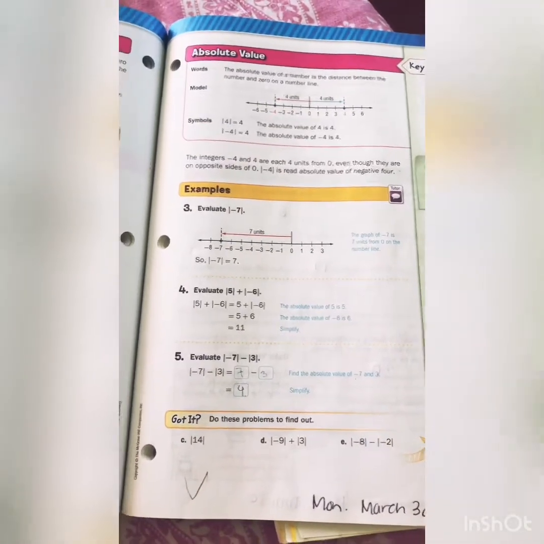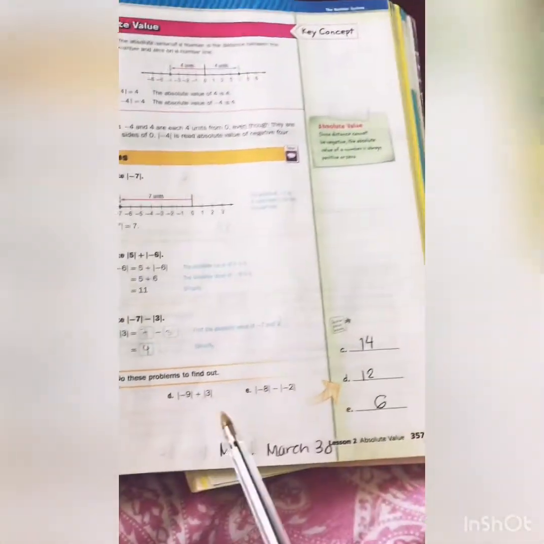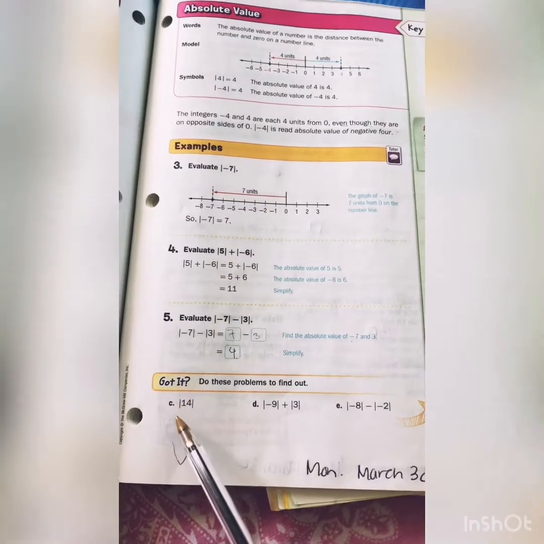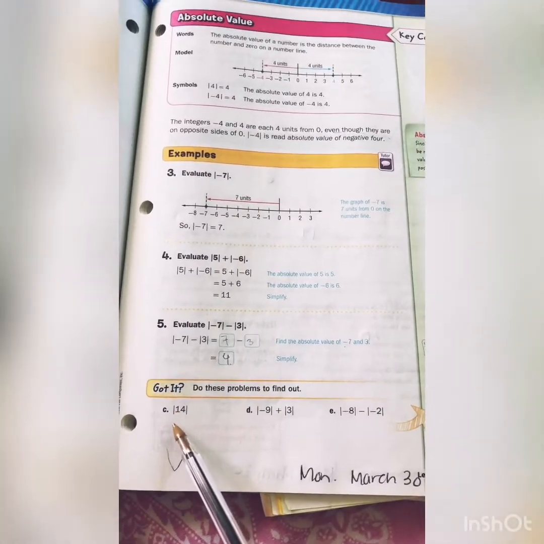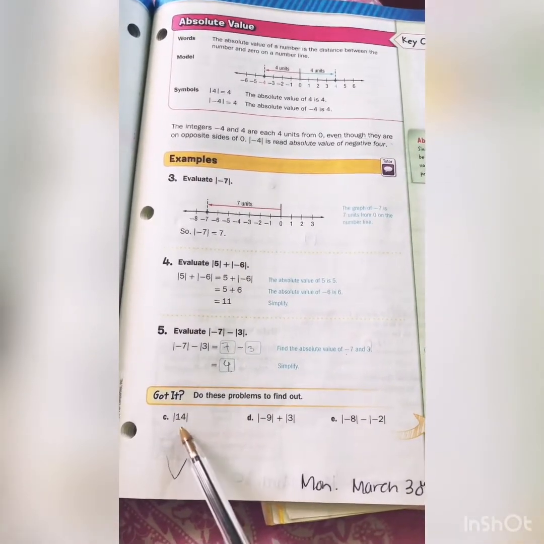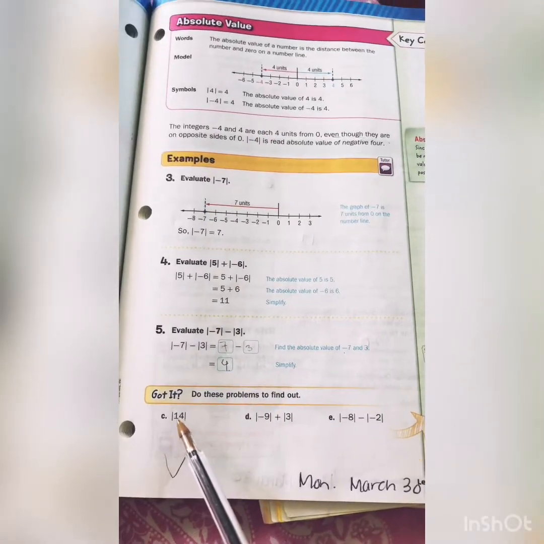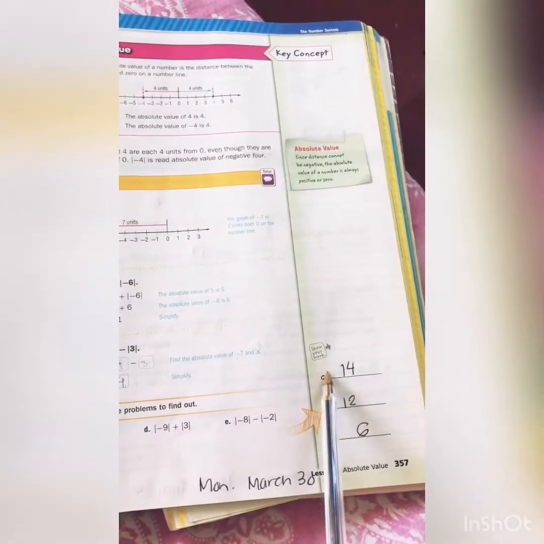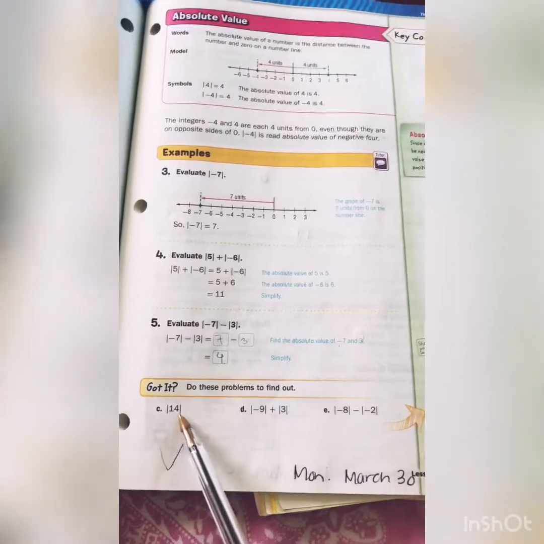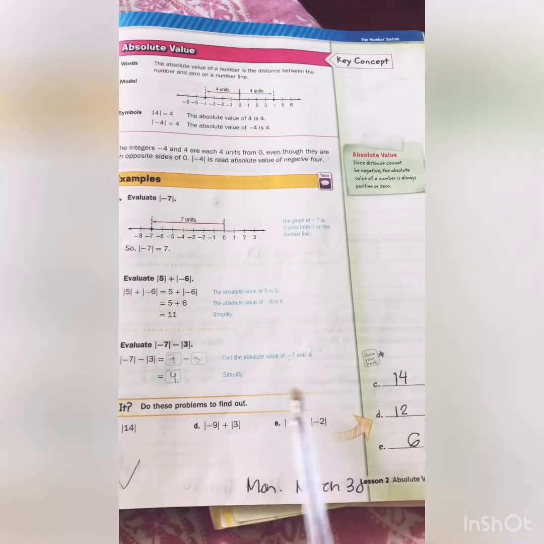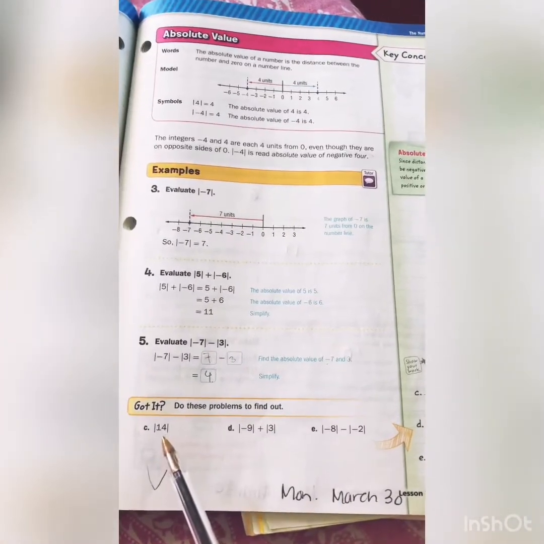Okay? Look at these examples. Letter C. Evaluate the absolute value of 14. It'll be 14. No problem with that. Remember, absolute values must be always positive.